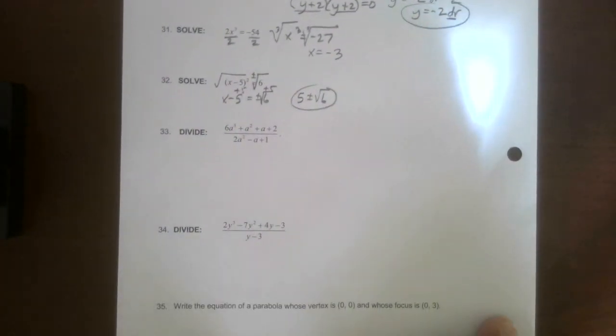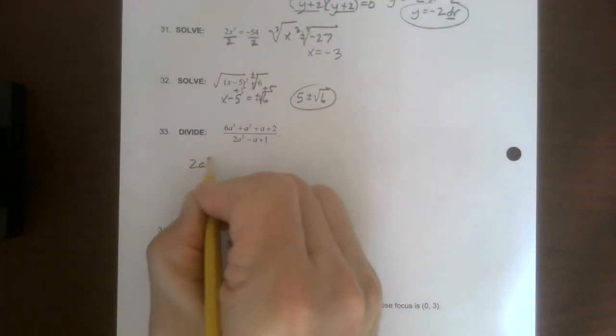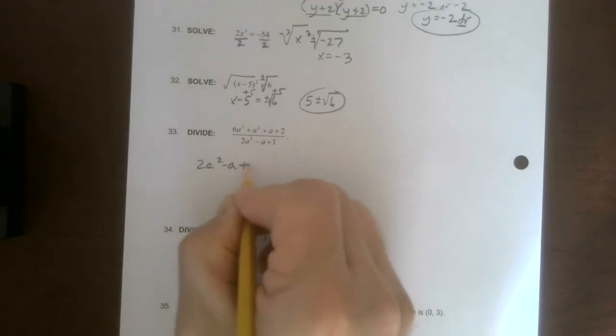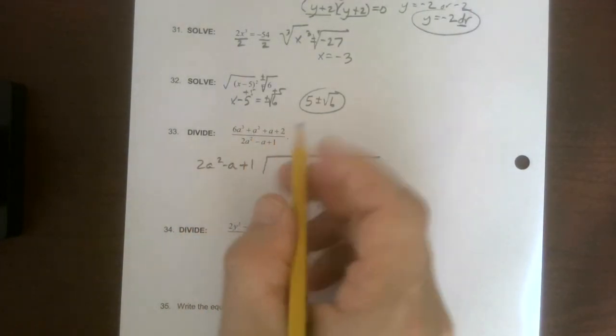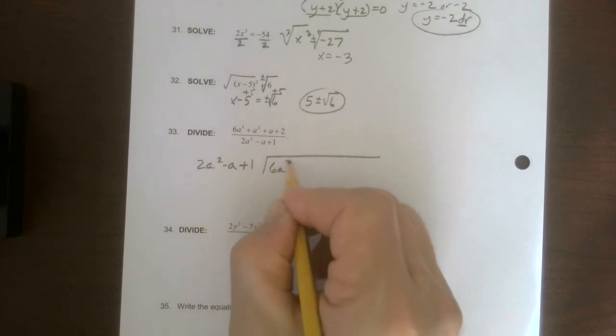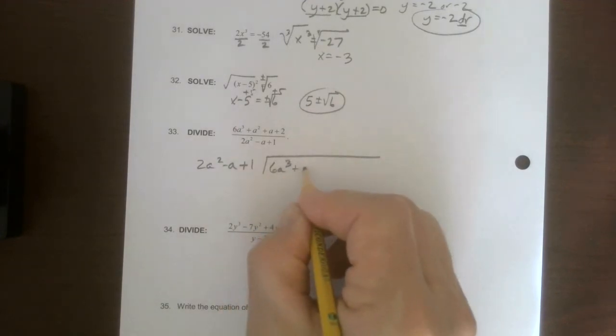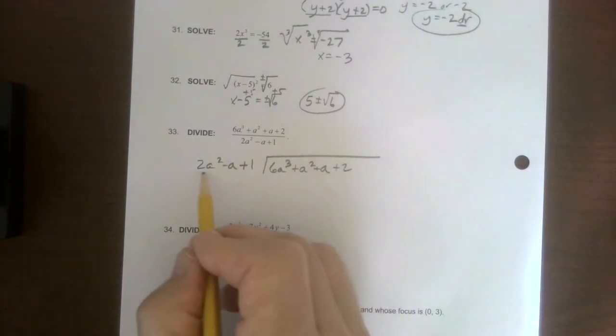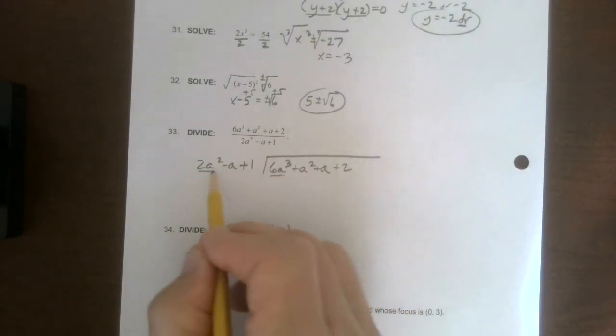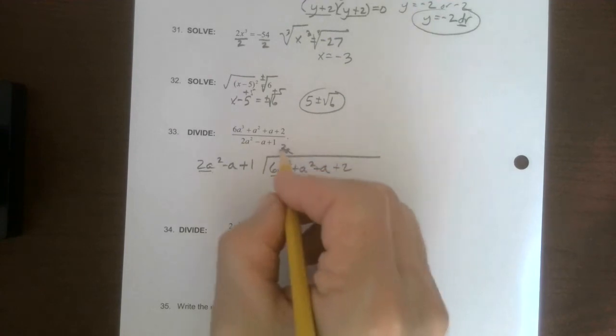Number 33 gets into this long division stuff. And you notice they're in linear progression. There's my a cubed, there's my a squared, there's my a, and then it's my constant. So what times this is this? 3a. Now I got to multiply.